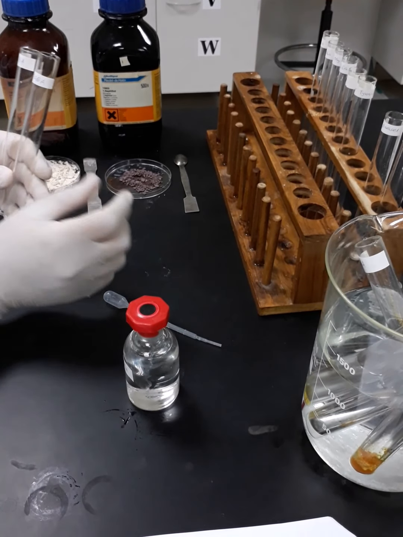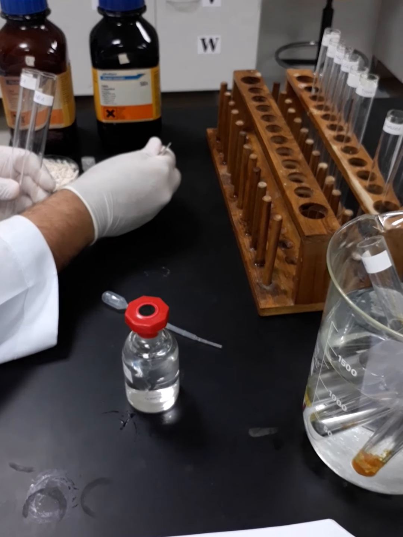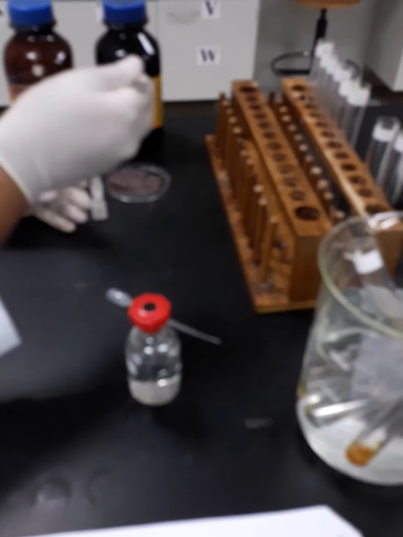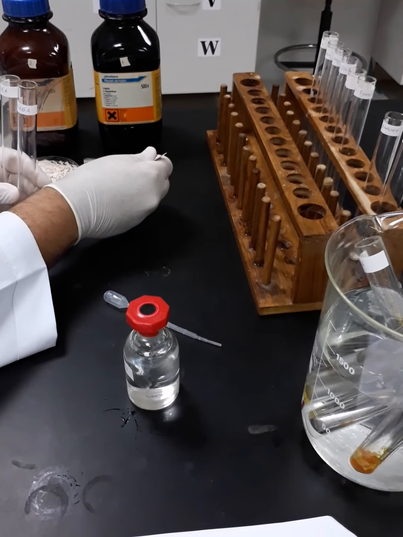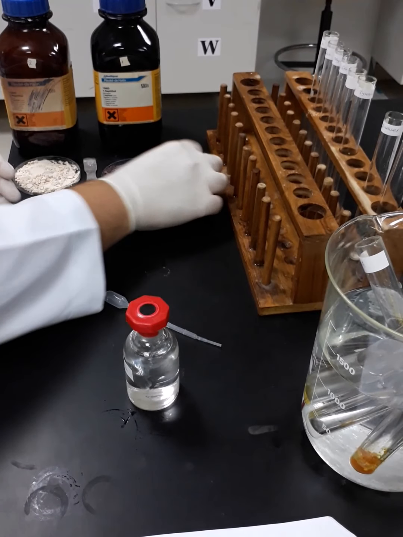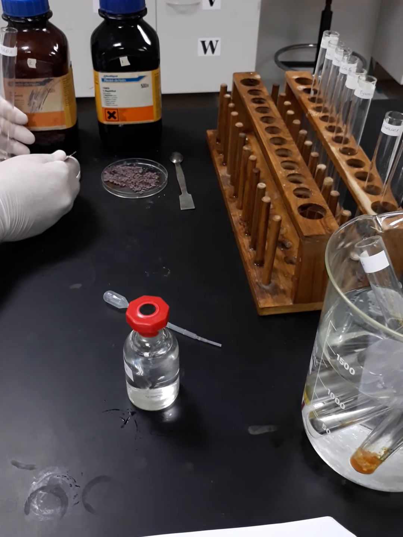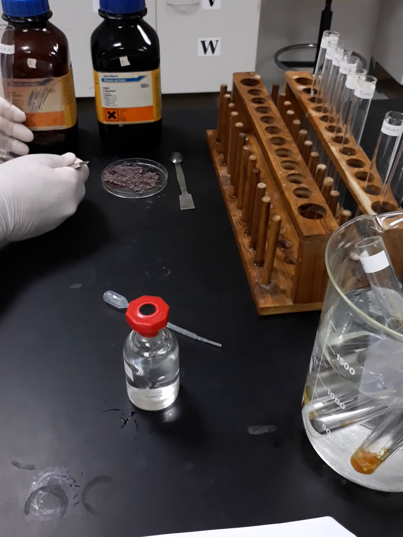So once again, for the alpha and beta, for the test tube which will contain para-aminobenzoic acid. So here is the alpha naphthol. I think I need more. Of course, we are roughly measuring the quantities because we only aim to identify our samples qualitatively, not quantitatively.